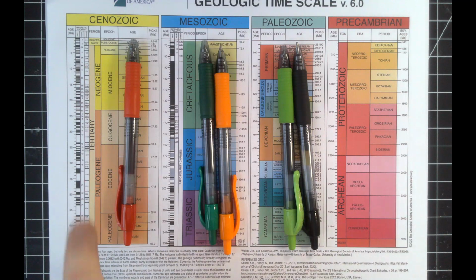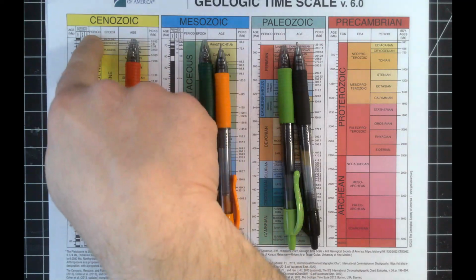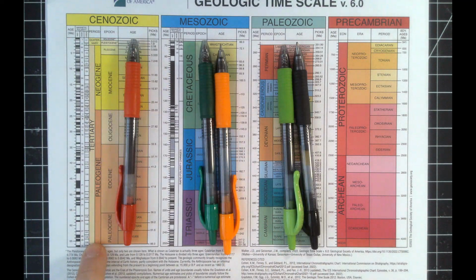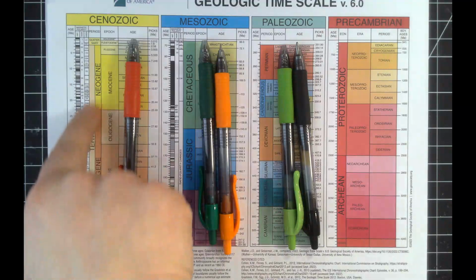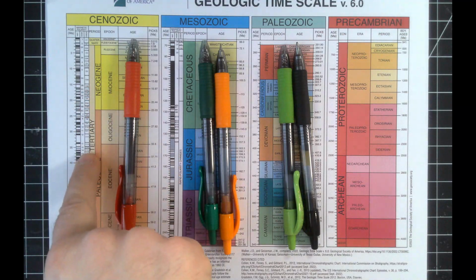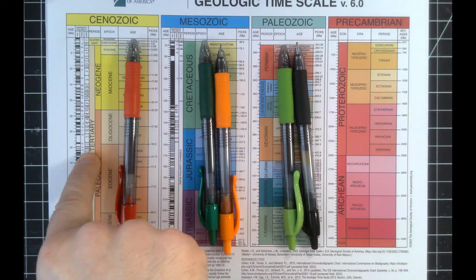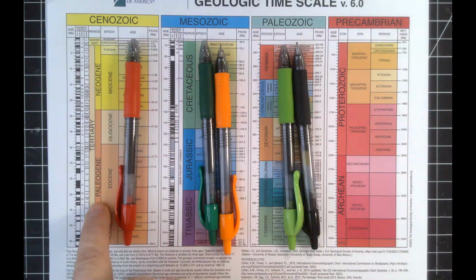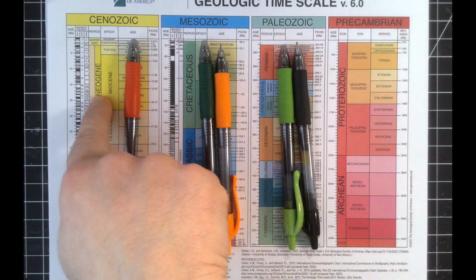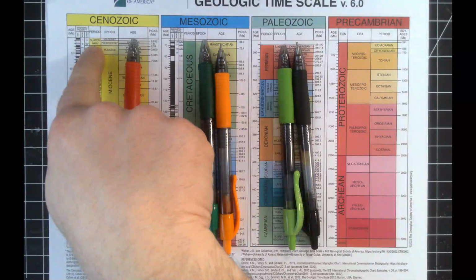So our Cenozoic era can be broken down into periods. Now they do have this marked as the Tertiary. Again, that's another British unit and is no longer used in the US. We actually break it down into two smaller chunks called the Paleogene and the Neogene. So those are the ones that we're going to look at. And then we also have the Quaternary.